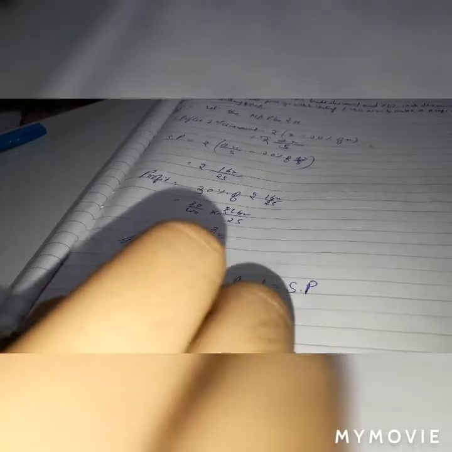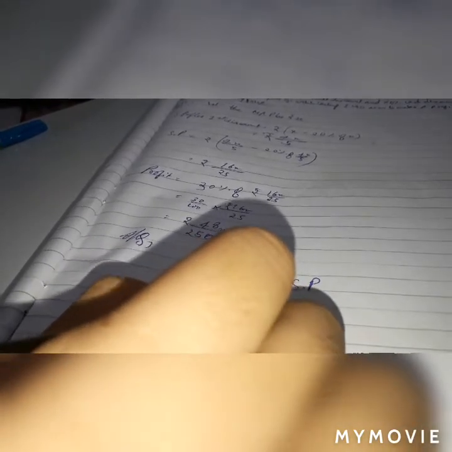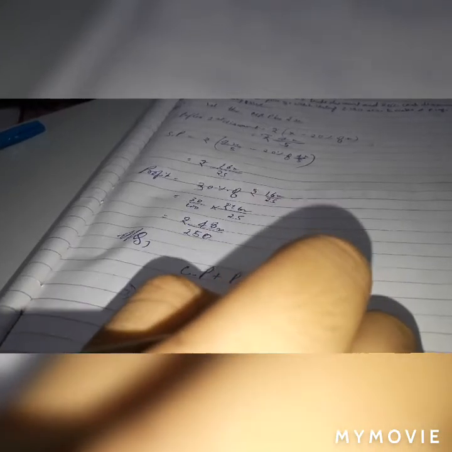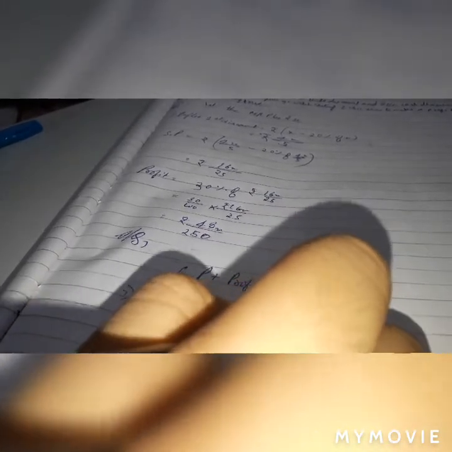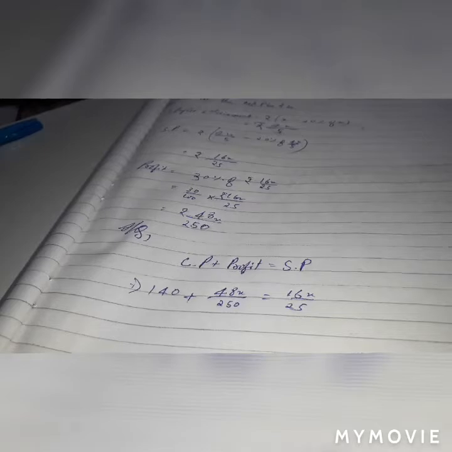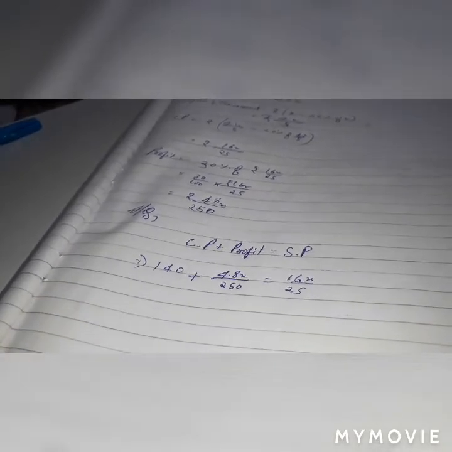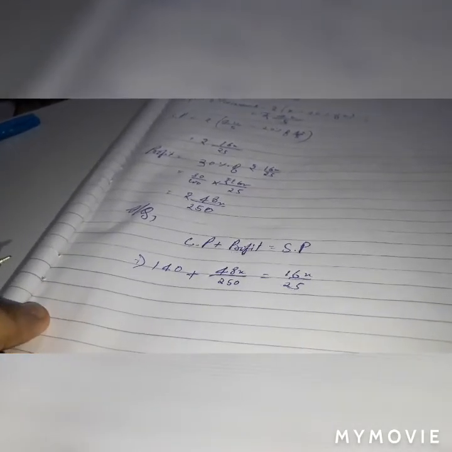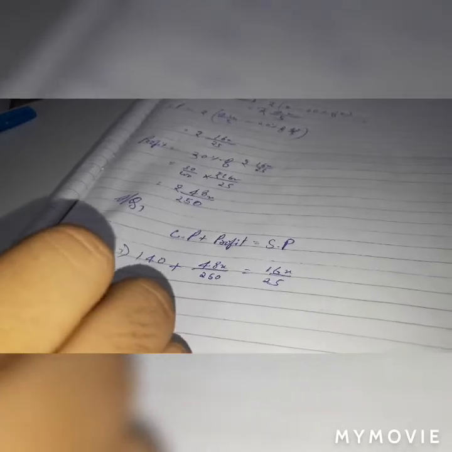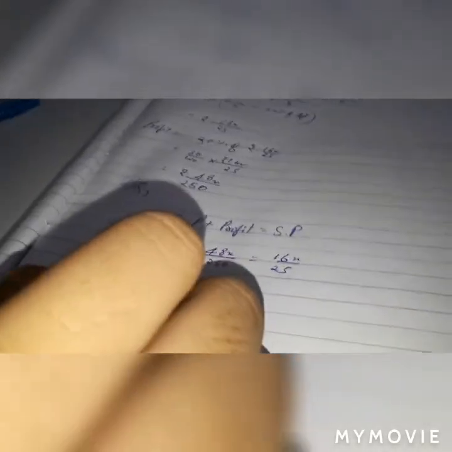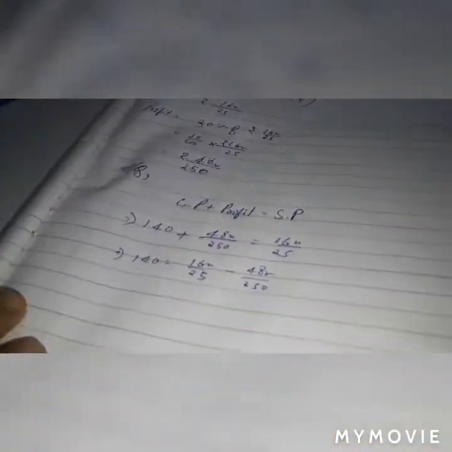You see, cost price is rupees 140, that is given in the question. Profit is rupees 48x divided by 250. Selling price is rupees 16x divided by 25. See, it's now visible, I hope. So simplification will be done. 140 equals 16x divided by 25 minus 48x divided by 250.